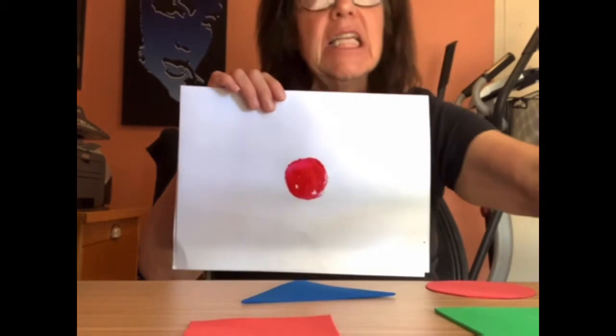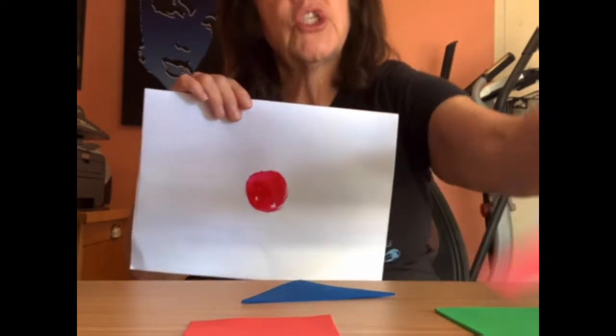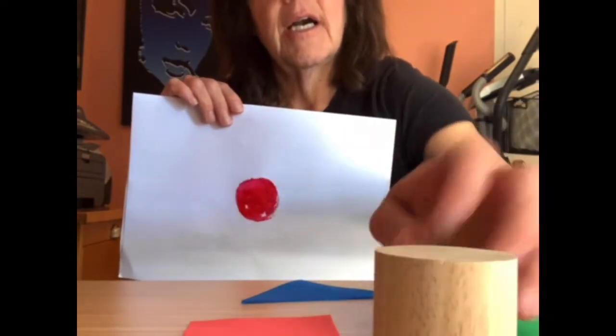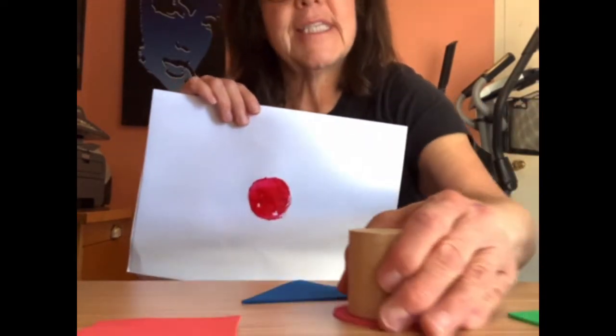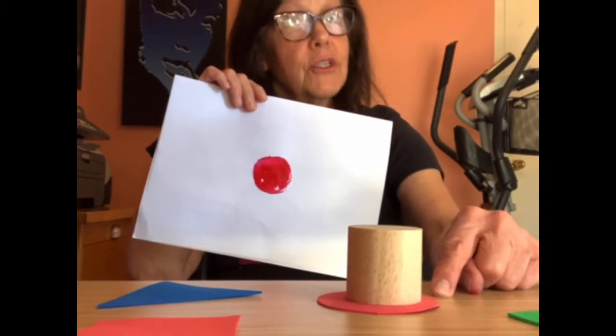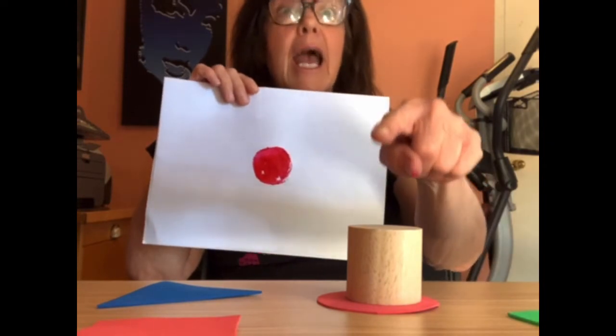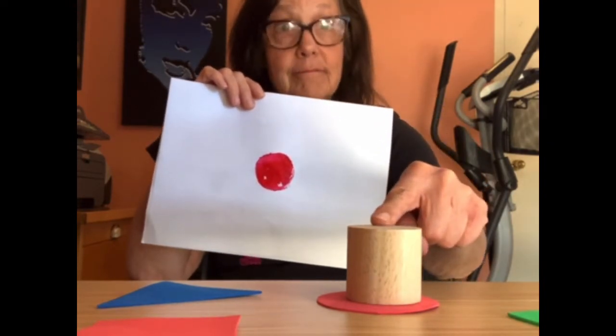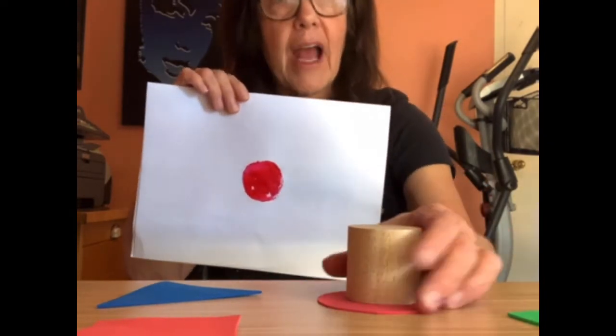You got it. Because a cylinder has two circle faces. So we can put the circle and the cylinder together, because you need circles to make a cylinder. All right, let's find out about another one.